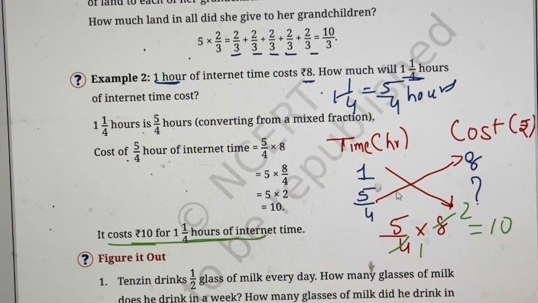Right? So this keyword method will help you to decide whether you have to multiply or divide. Right now you are studying multiplication, so you know we are supposed to multiply. But what will you do in the exam? This will help you. Okay. So now the next is the figure it out exercise, which we will cover in the next video. Thank you.